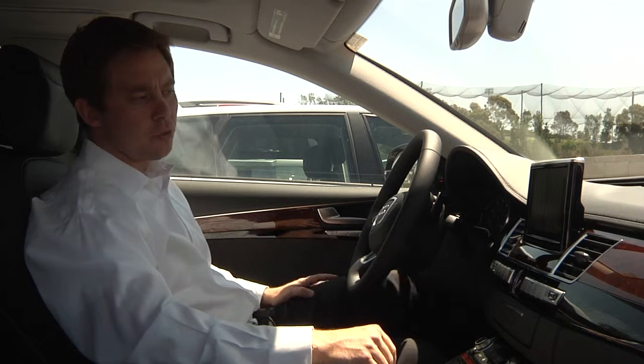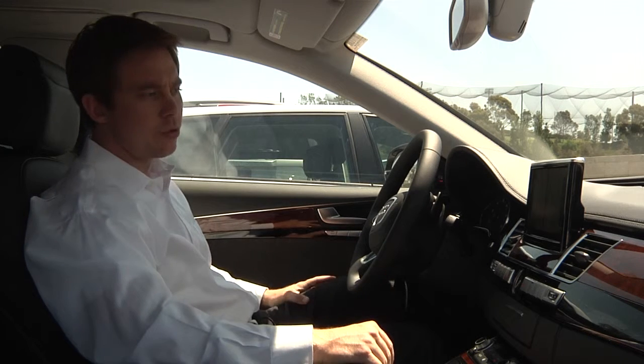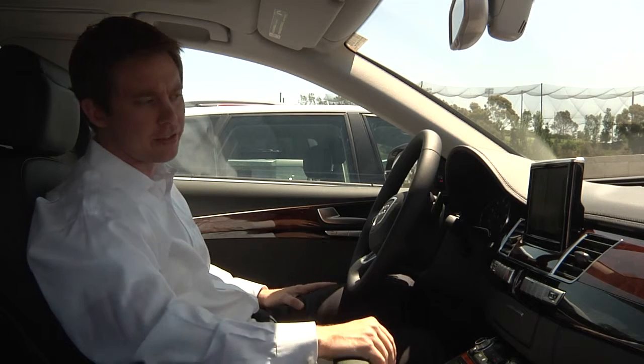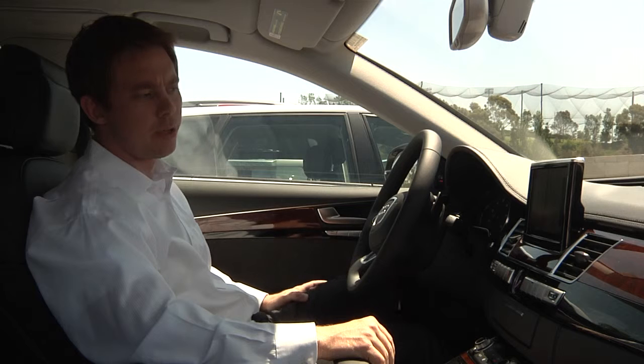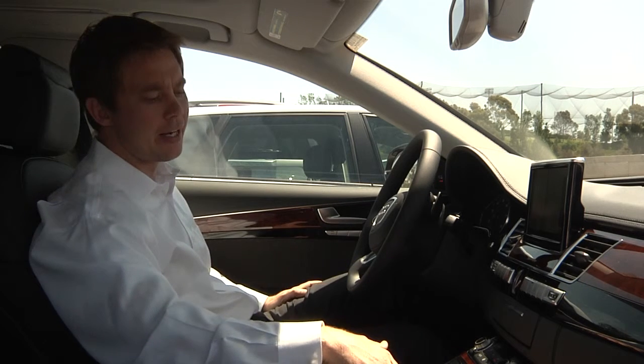We're going to go over a couple different ways that you can adjust the navigation. It's actually very customizable. There's some nice features in there that you can set up to whatever your preference is, and most of the things are set up under the settings, which is the bottom right hand hot button when you're in the navigation system.